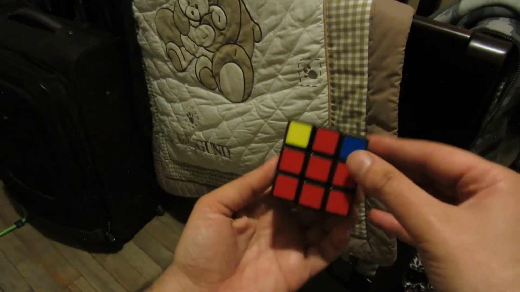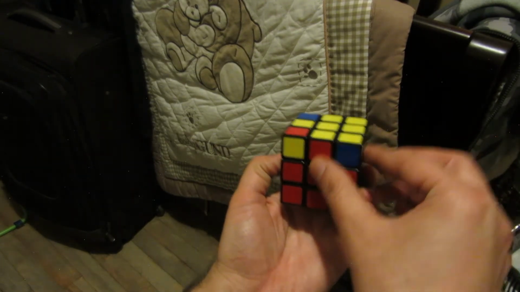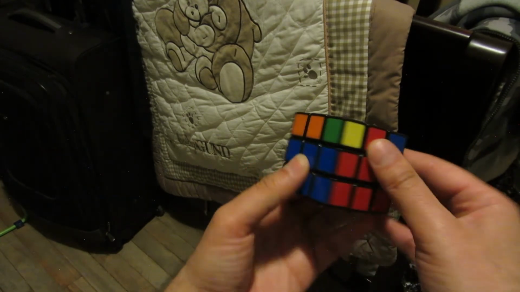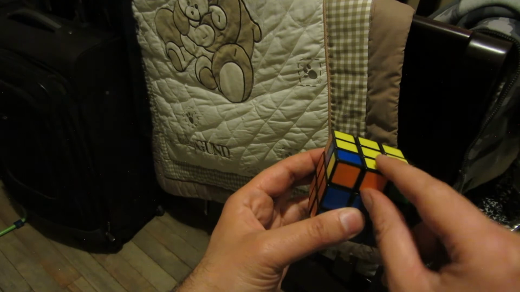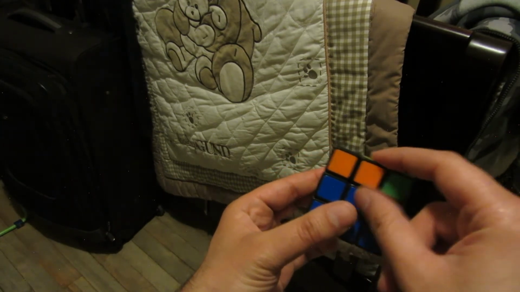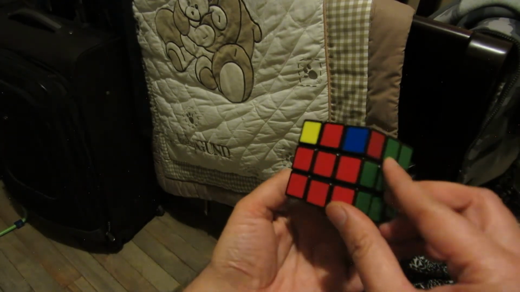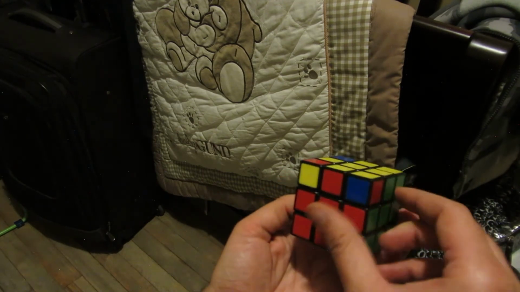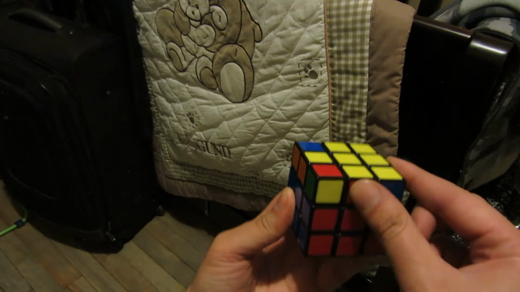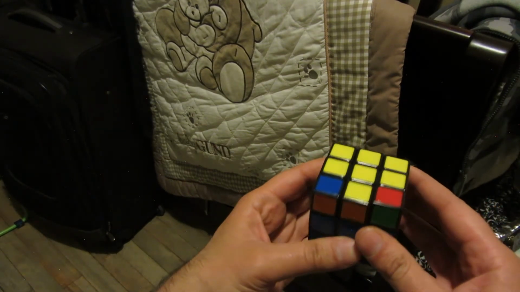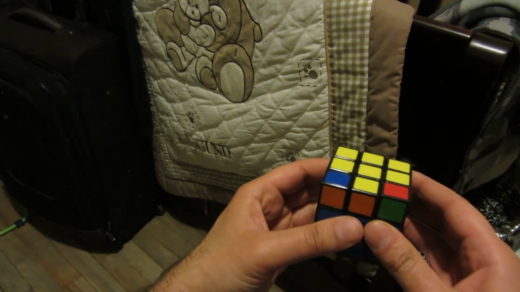One time to get two adjacent sides matching, and the other time is to get all the edge pieces aligned with their colors. Now, we're lucky in this case because we got two adjacent colors matching, two adjacent sides matching. So we have to do this algorithm.